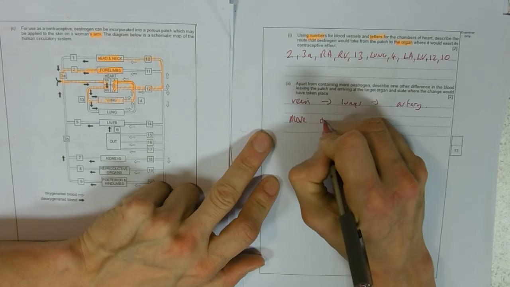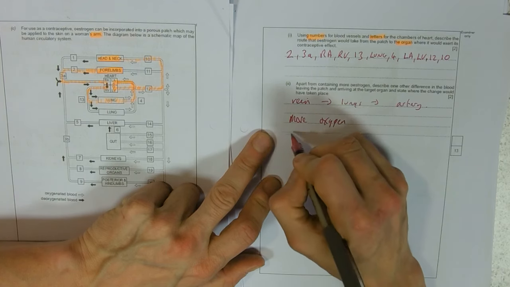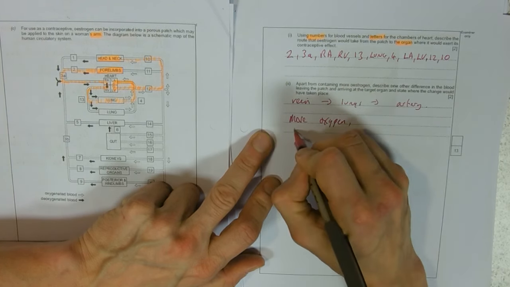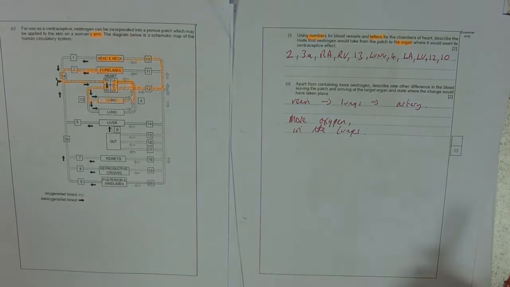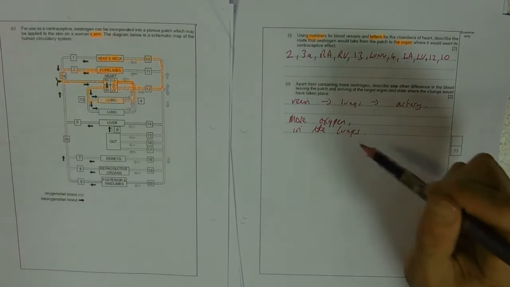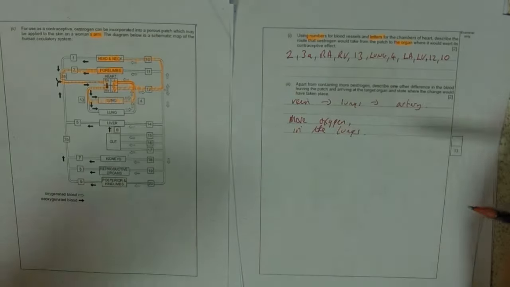So if we say it like that, then you can probably guess what the change is. It's going to go via the lungs, so it will get more oxygen, and the change takes place in the lungs. So again, just applying our knowledge to this situation, AO2.